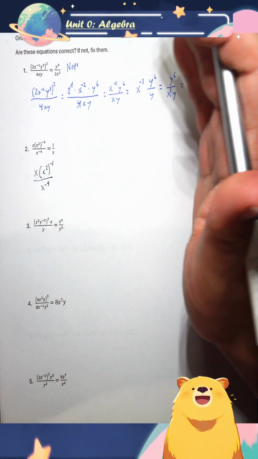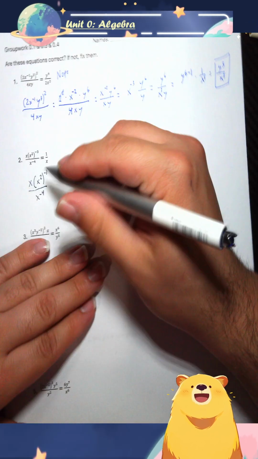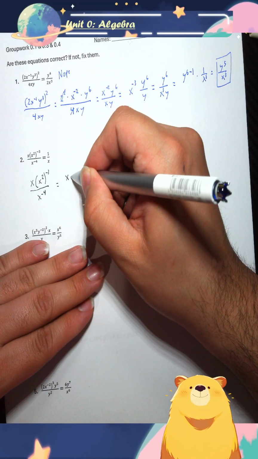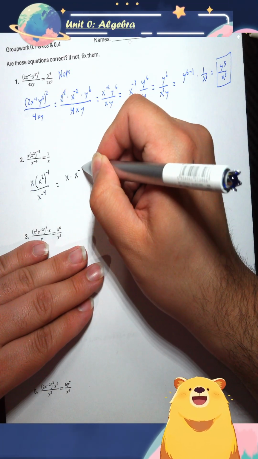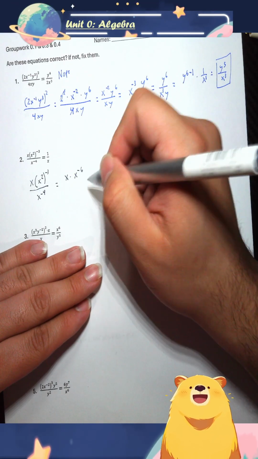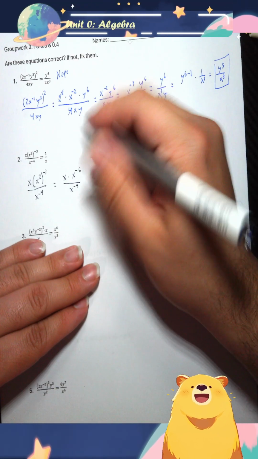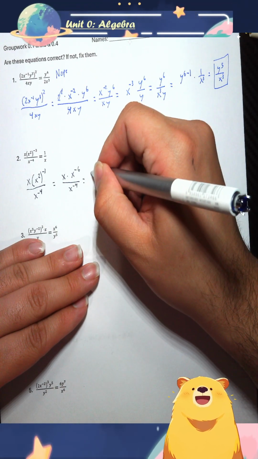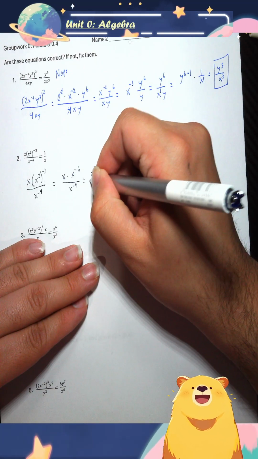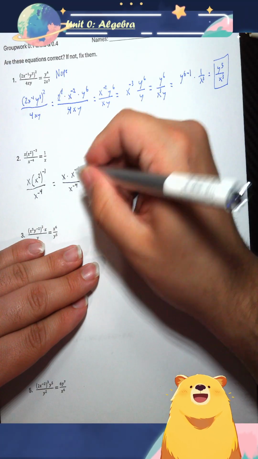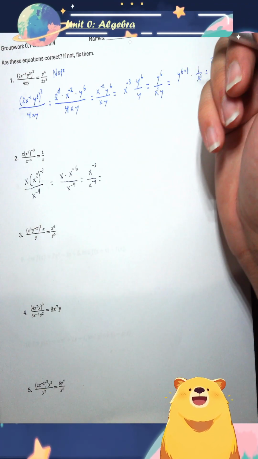So let's mess with the top first and simplify that as much as possible. We have x times x to the negative 6, since 2 times negative 3 is negative 6, over x to the negative 4, and then we're just going to add those. So we have x to the negative 5 over x to the negative 4, since 1 plus negative 6 is just negative 5.